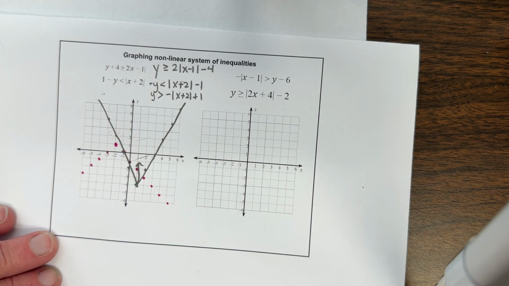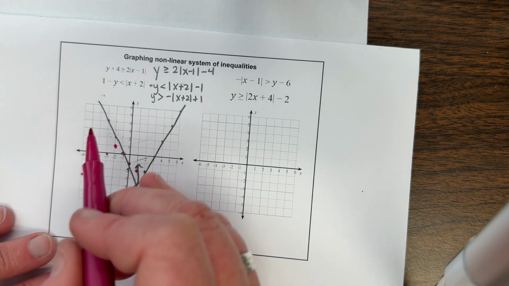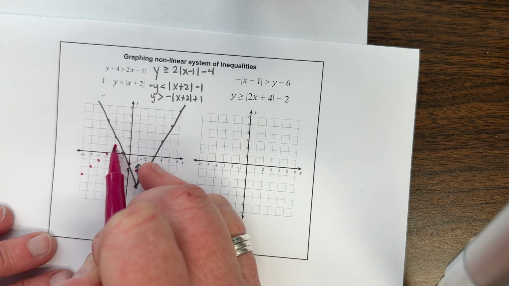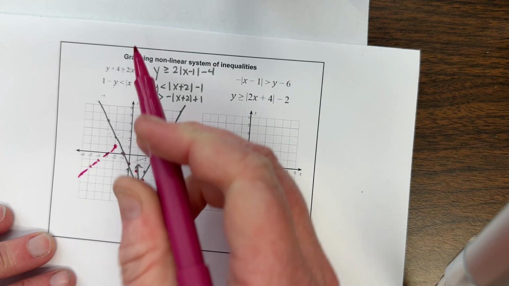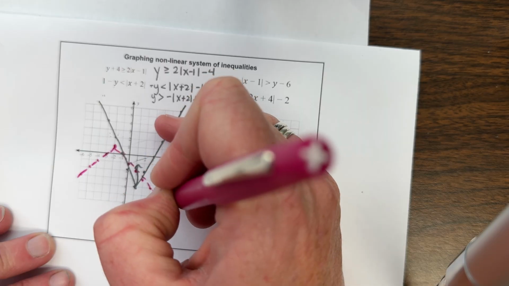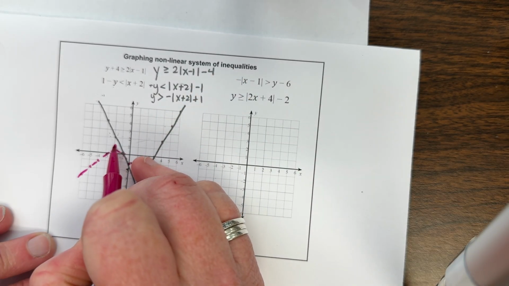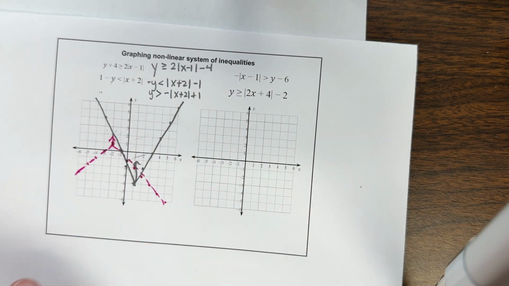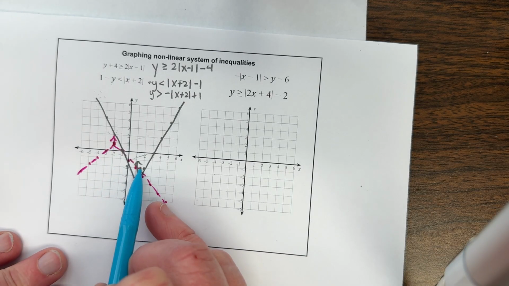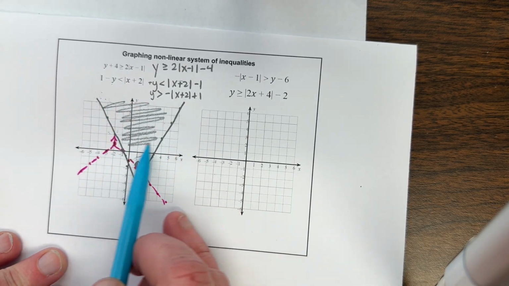Left 2, up 1. Down 1 over 1. I don't know. Okay. Shaded. Dashed, I mean. And here, it's above. So really, if it's above this one and above this one, this part should be shaded.